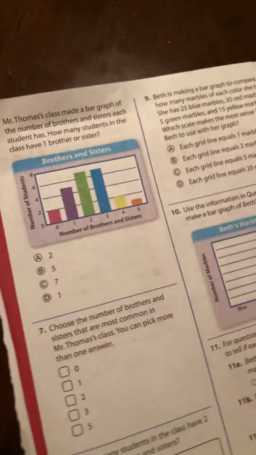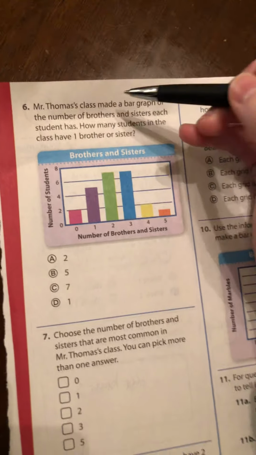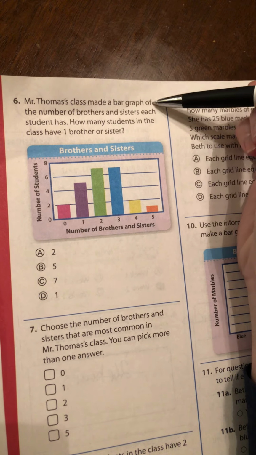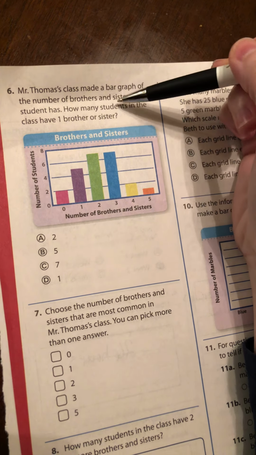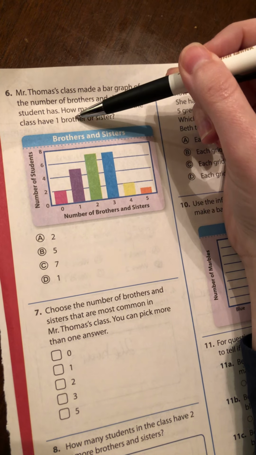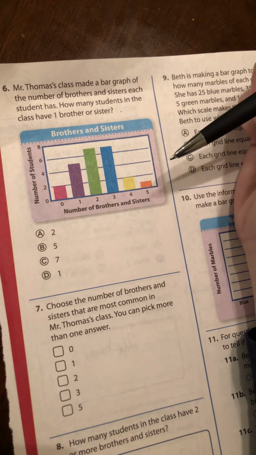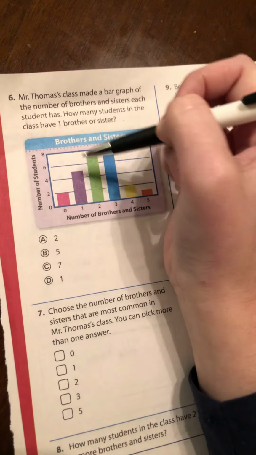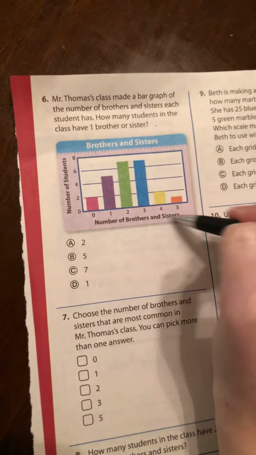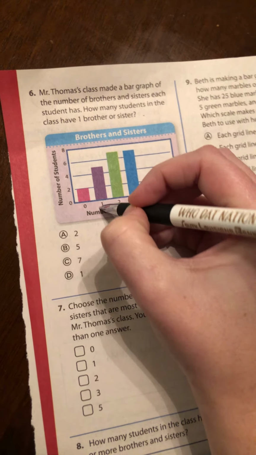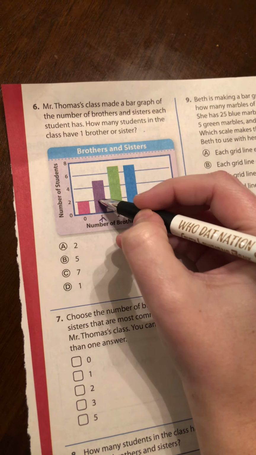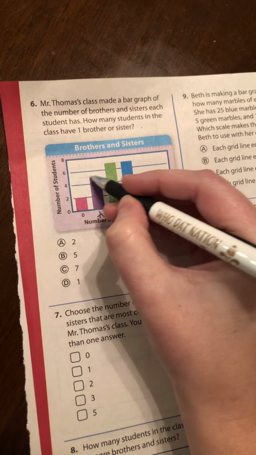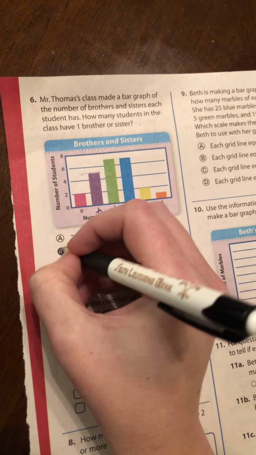All right. Number 6. Mr. Thomas's class made a bar graph of the number of brothers and sisters each student has. How many students in the class have one brother or sister? So this is number of students. This is number of brothers and sisters. So this is how many kids have one brother or sister. All right, 2, 4, and then in between here should be 5. That's 5.